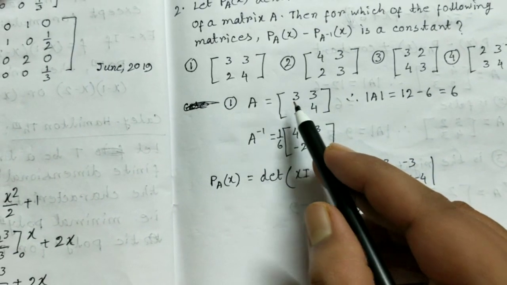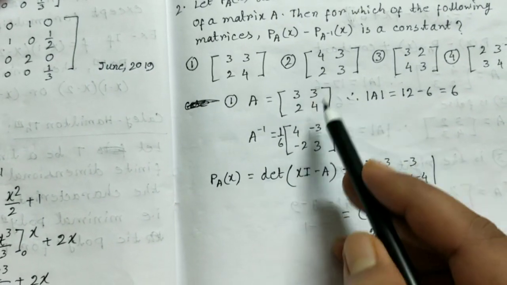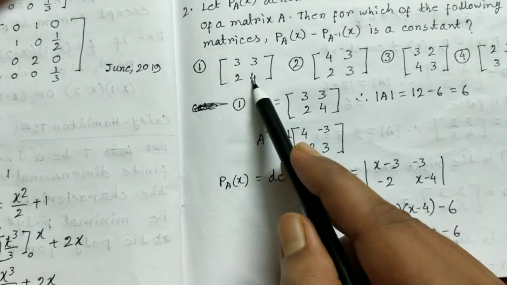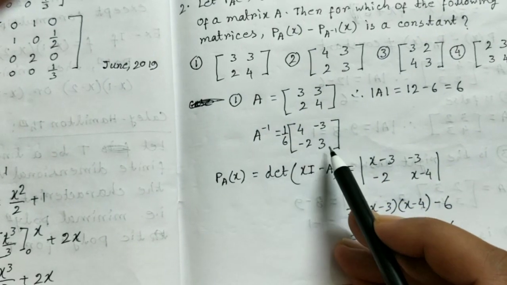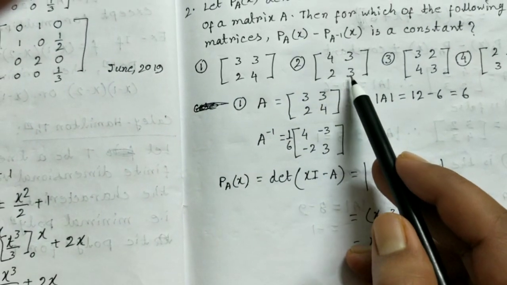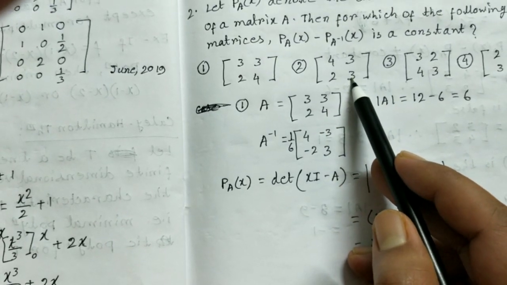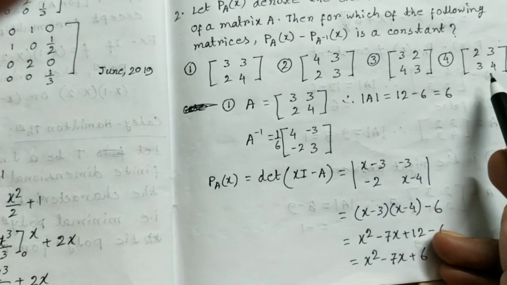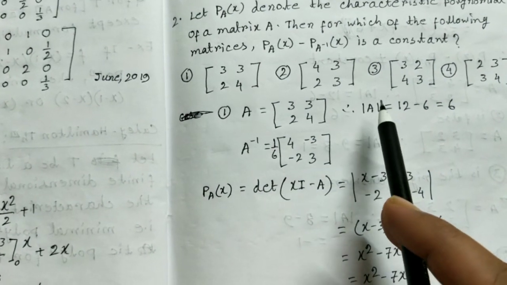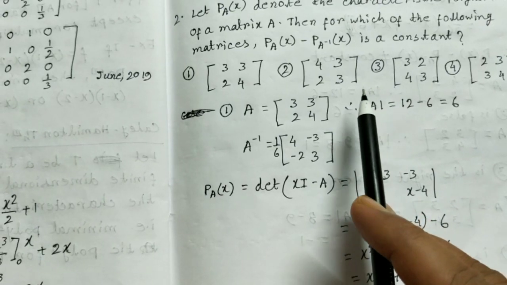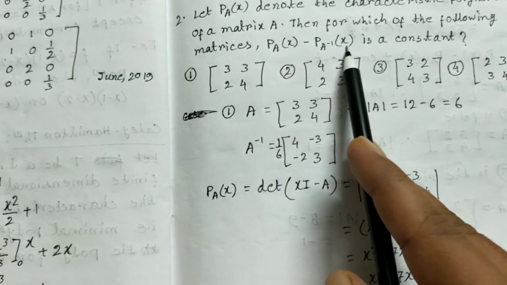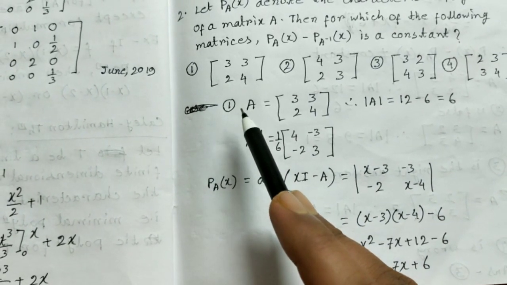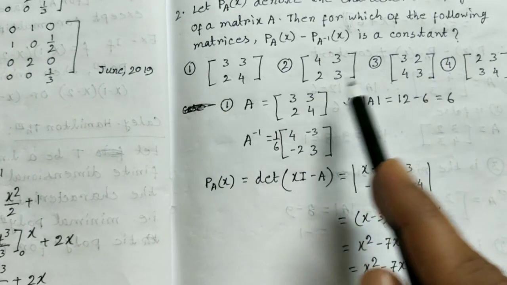For every A and A inverse the diagonal elements will be the same, because these are 2 cross 2 matrices, here 3 and 4, and A inverse also has 4 and 3, so the 3 and 4 will be the same in the inverse of A, and the rest are as follows. So in which case will this expression be a constant? We can do it as we have done in option 1 for options 2, 3 and 4, but it will be lengthy.